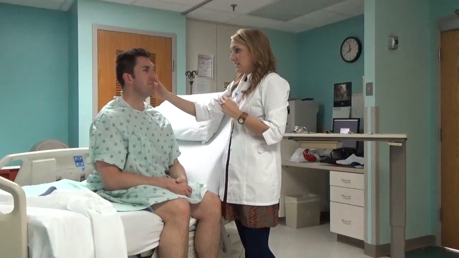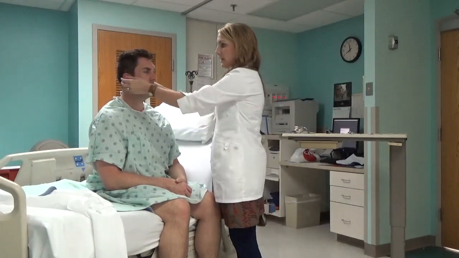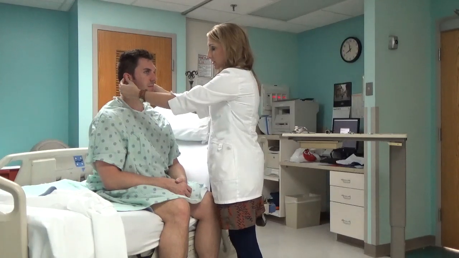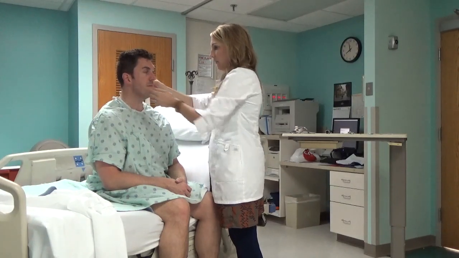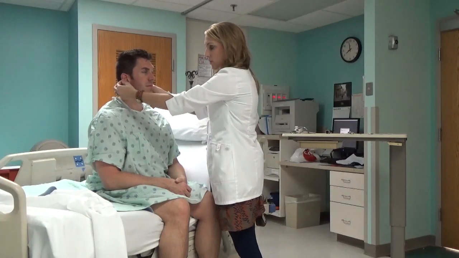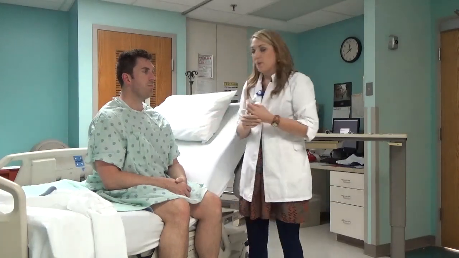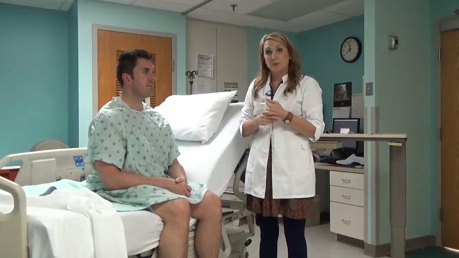So we're going to start by inspecting the ears, the symmetry again. You're going to palpate the auricle. You want to do a tug test and make sure there's no tenderness before you do the otoscope exam. Any tenderness with that? No. Okay, we're then going to go ahead and do the whisper test.